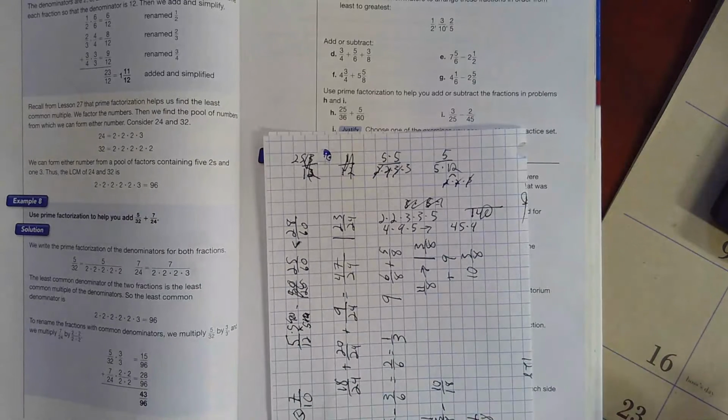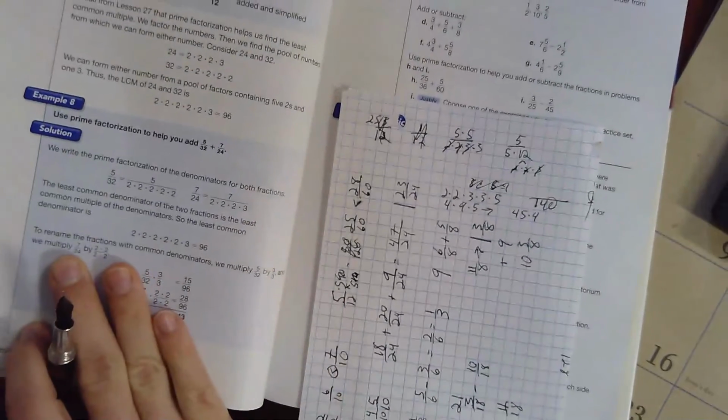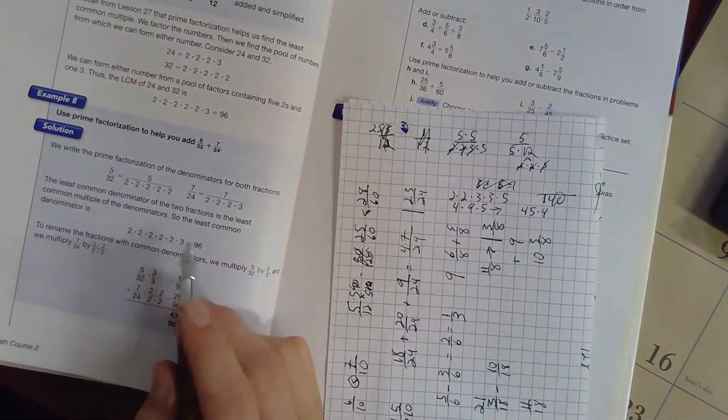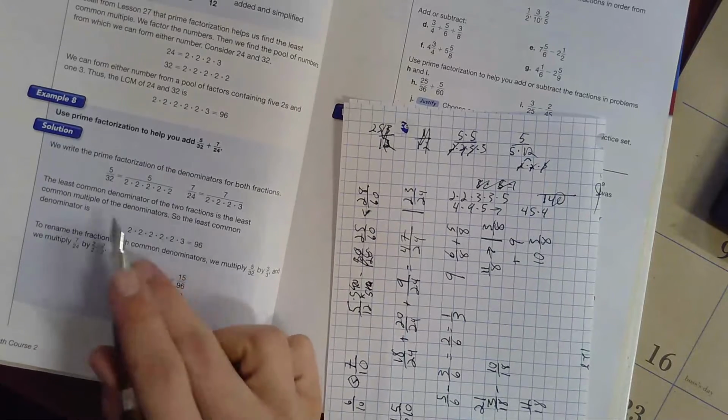And my top number, let's just get multiplied across. What's going on? Least common denominator of the two fractions is the least common multiple of the two denominators. 96.